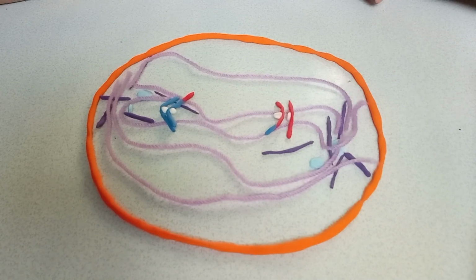Now, let us proceed to the next stage of meiosis, which is telophase 1. In telophase 1, the chromosomes reach their opposite poles and the nuclear envelope forms around each group. In most cells, the spindle fibers disappear and the chromatids uncoil.